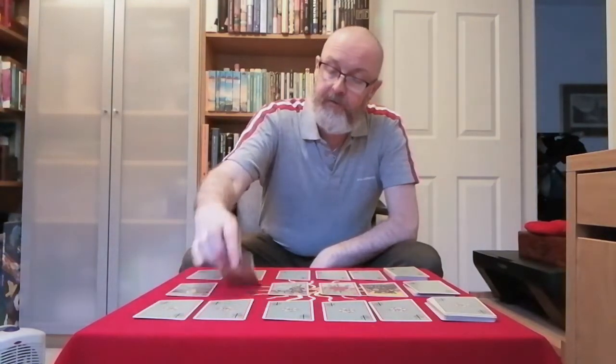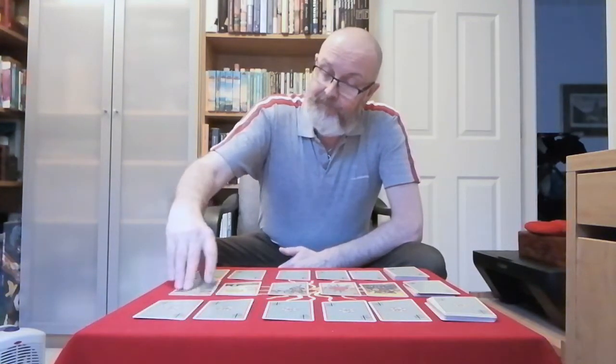Okay, a reversed 2 of Swords and an Ace of Pentacles upright. So this is a very positive connection, I would say. Person B, reversed 2 of Swords. This is somebody who is coming out of denial, I would say.